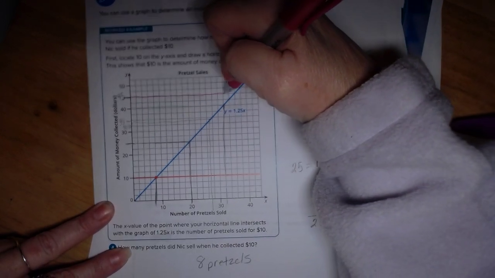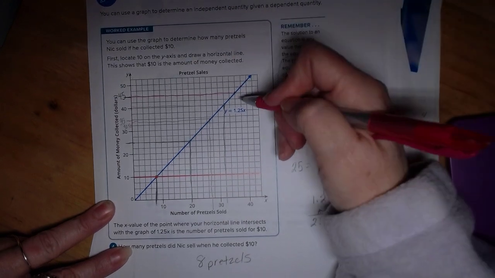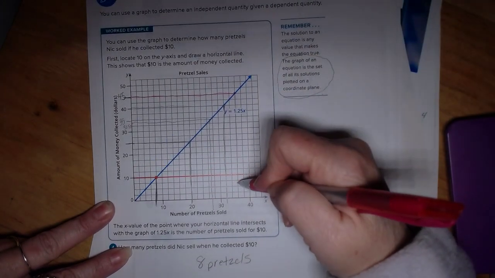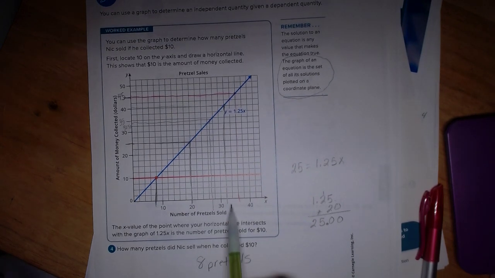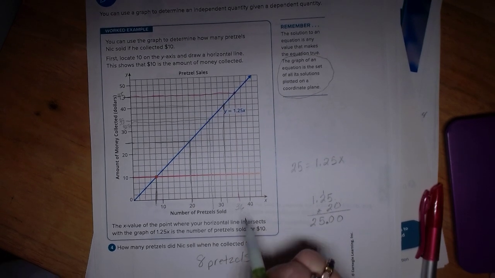Okay, so the 45 comes across to here, which then ends up being here, which is where 30, 32, 34, 36, 38, 40. So this is the 36.